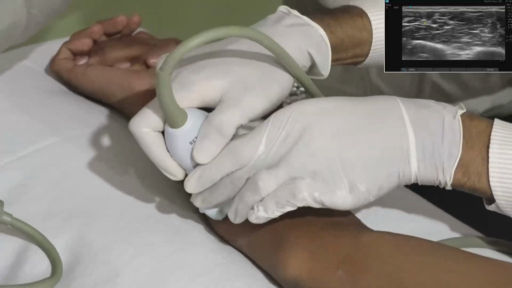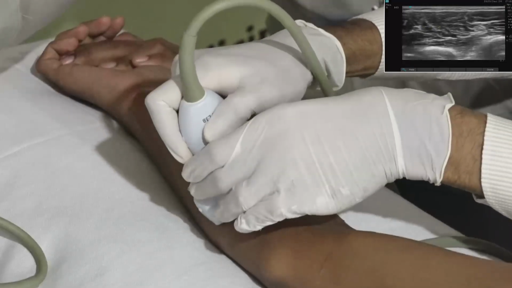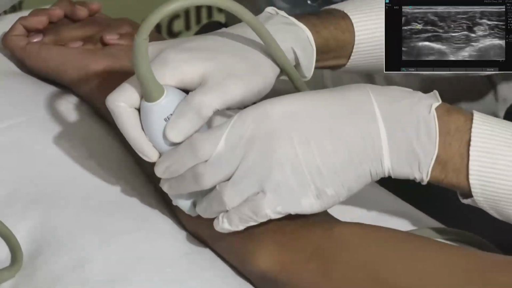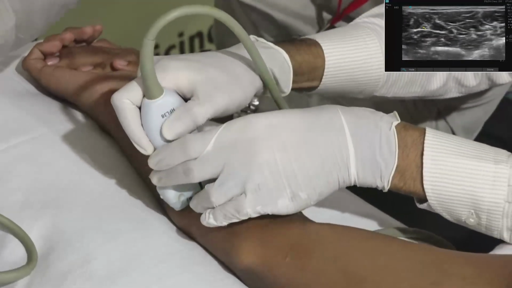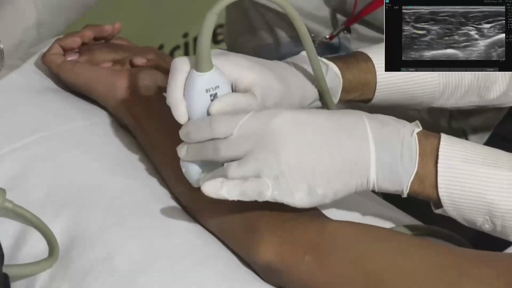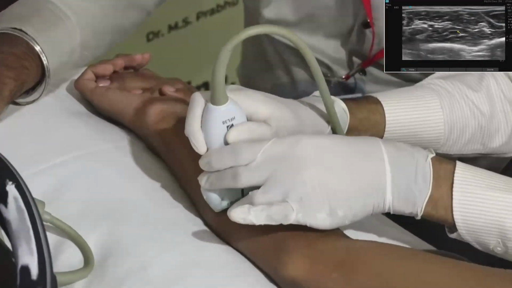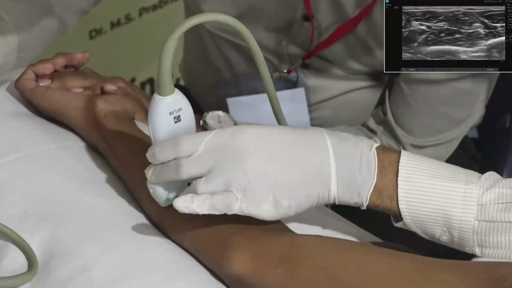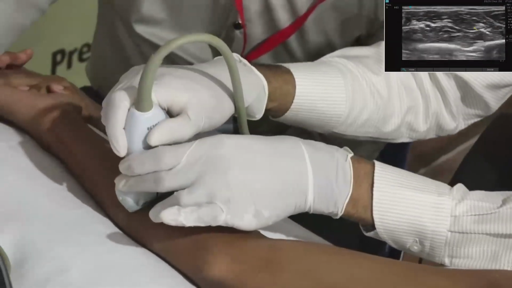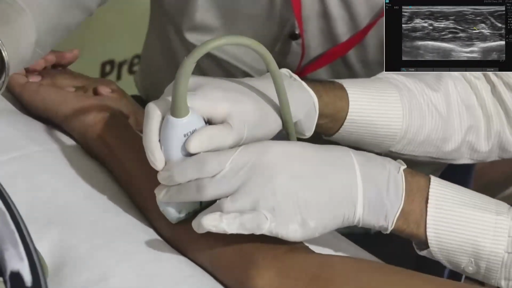So I'll get the panoramic view. That panoramic view is for both median and ulnar. So what is this panoramic view? You can see three important structures and two important muscles. The muscle component, like we know, is between flexor digitorum superficialis and flexor digitorum profundus. Flexor digitorum profundus is a bigger muscle. It covers both. It is lying anterior to, posterior to both the ulnar nerve and median nerve.